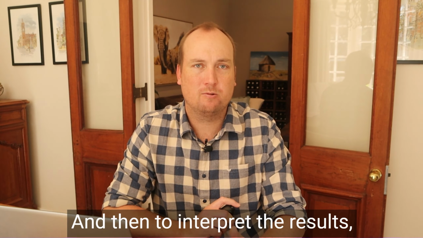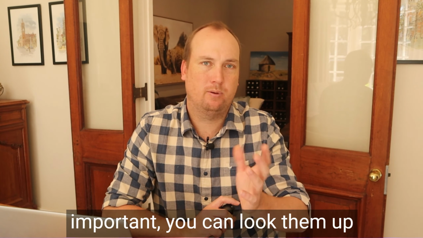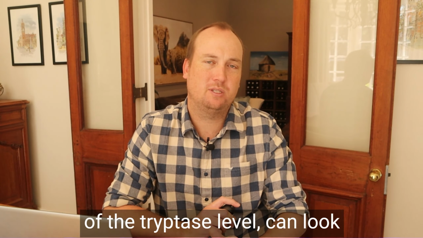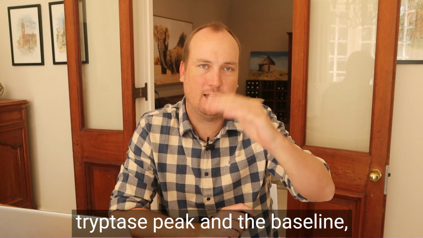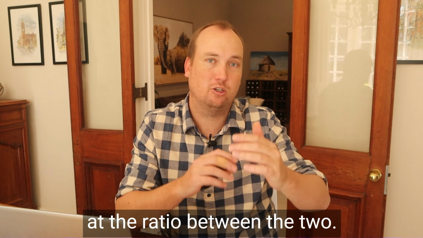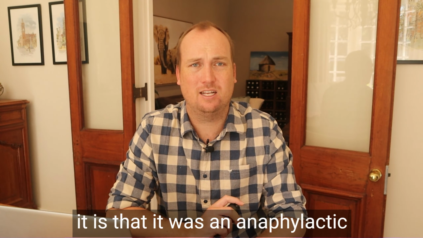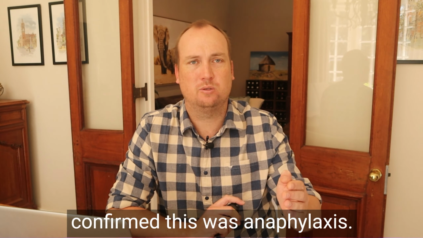And then to interpret the results, the actual numbers are not important. You can look them up when you're in that situation. But we look at the absolute peak of the tryptase level, can look at the difference between the tryptase peak and the baseline, and then we can also look at the ratio between the two. And that will tell you how likely it is that it was an anaphylactic reaction. And then you've confirmed this was anaphylaxis.